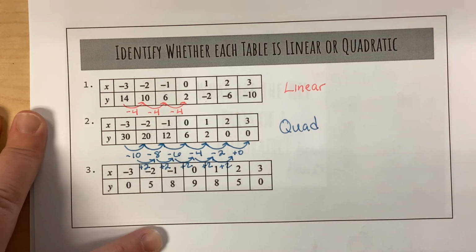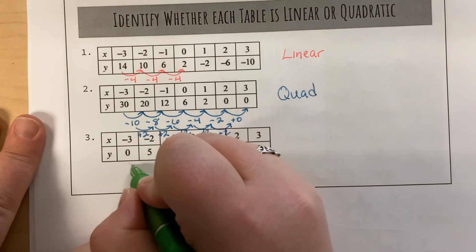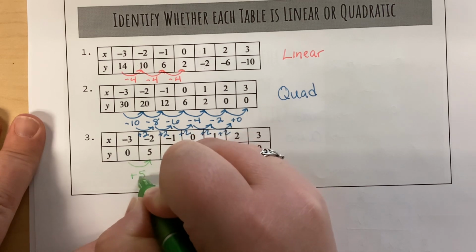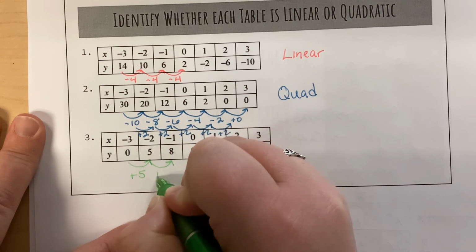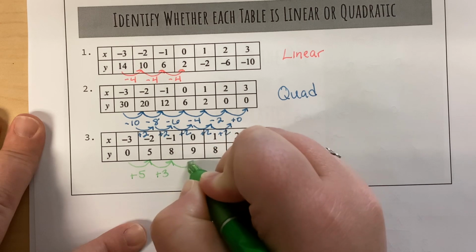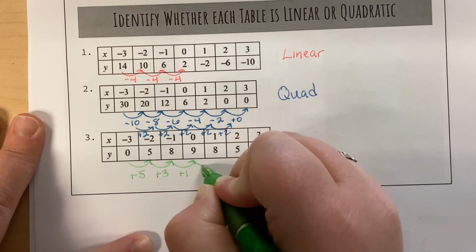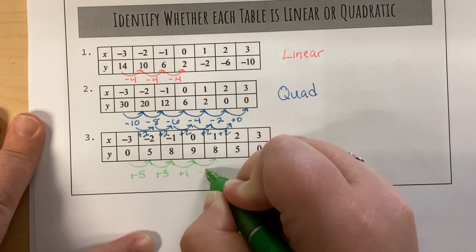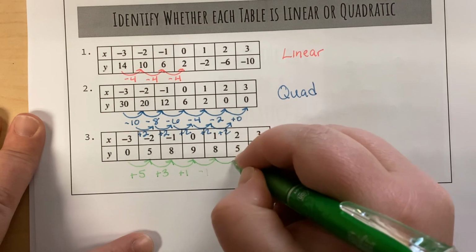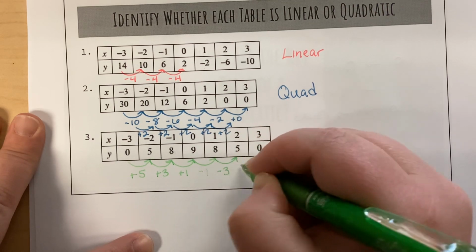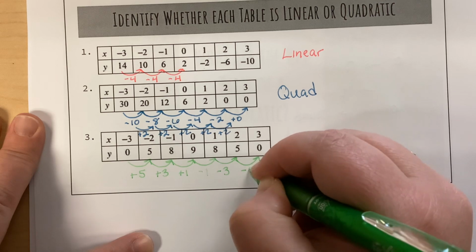All right, let's check the last one. 0 to 5 is plus 5. 5 to 8 is plus 3, so this one's not linear. 8 to 9 is plus 1, and then 9 to 8 is minus 1. 8 to 5 is minus 3. And 5 to 0 is minus 5.